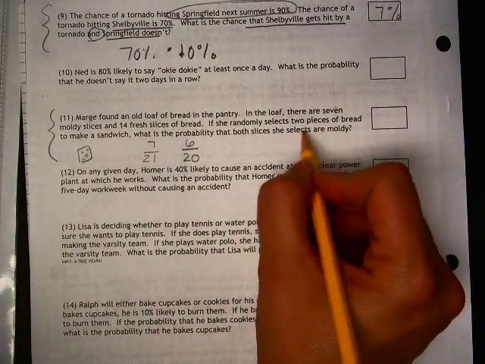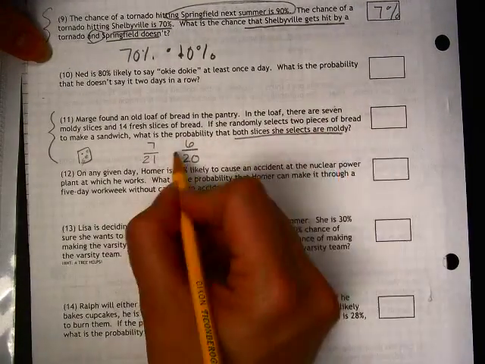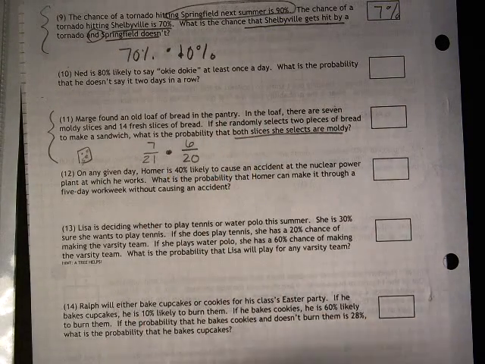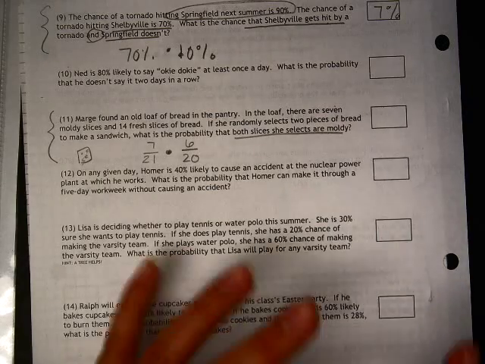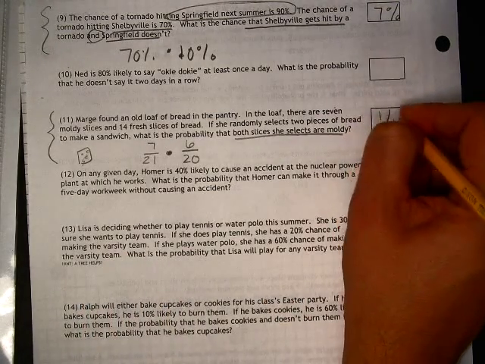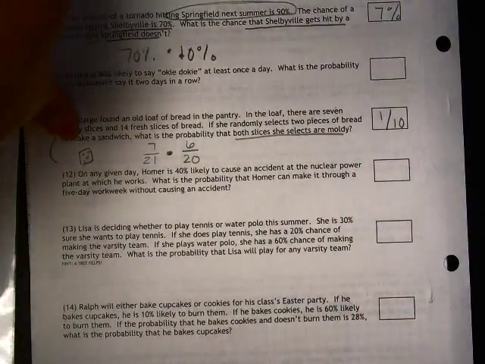And we are looking for and, because we're saying that both of them are moldy. So the first one and the second one, not the or. That would be like one or the other are moldy. I want and. So I multiply them. I do my fun little awesome math, and I get my 10 as my answer.